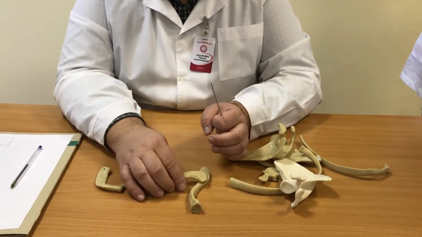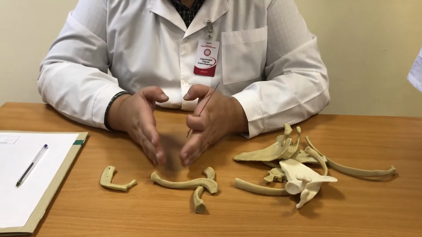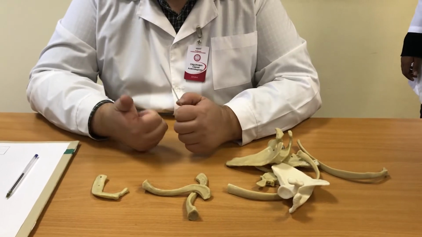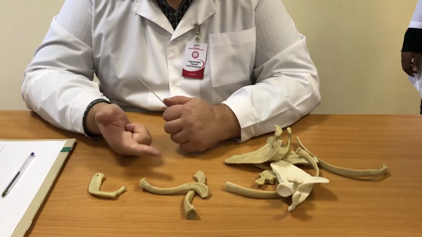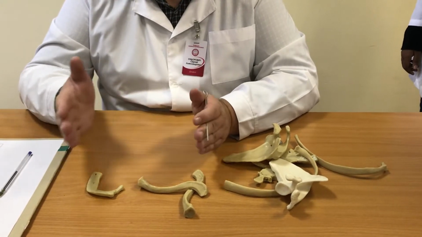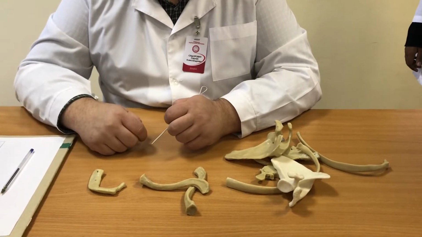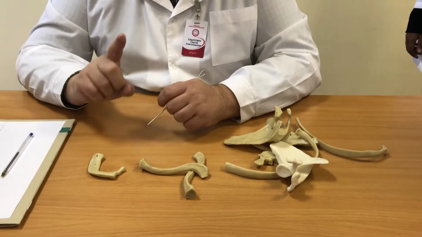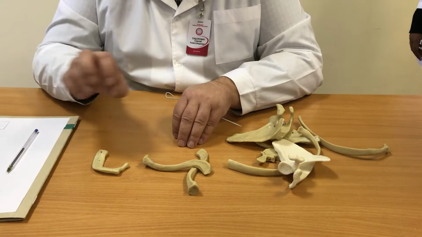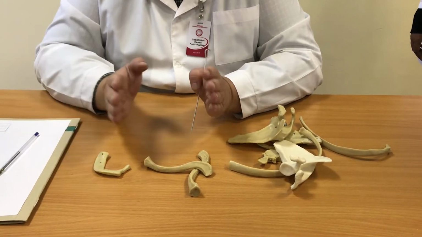Okay, each bone passes 3 stages in time of development. First stage, that is connective tissue. Second, cartilage, and third, bony tissue. If a bone passes these 3 stages, we speak about secondary bone. Primary bone, that is bone which from connective tissue directly goes to bony tissue without cartilage.